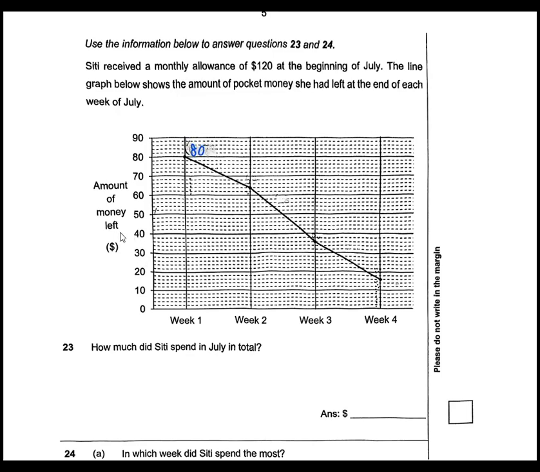So the question is, how much did Citi spend in July in total? So the whole of July means up to the end of week 4 of July. At this point here, now we have to look at one thing here. What does each of these lines here amount to? For example, this is a mark ending here from 10 to 20. The length here is 20 minus 10, which is 10. So this is $10 here, the represented value.